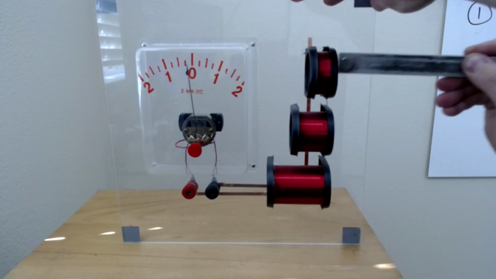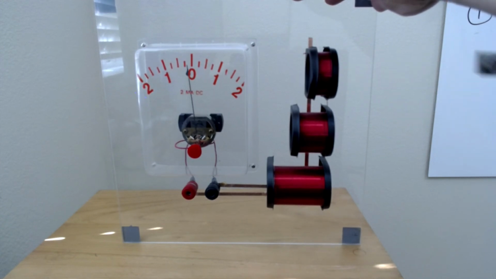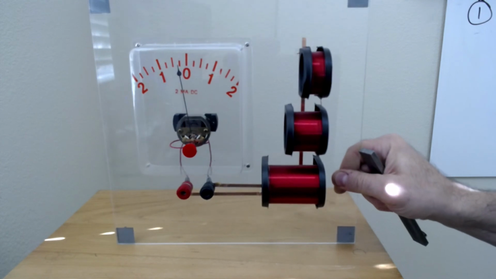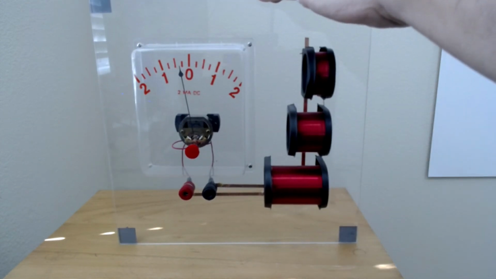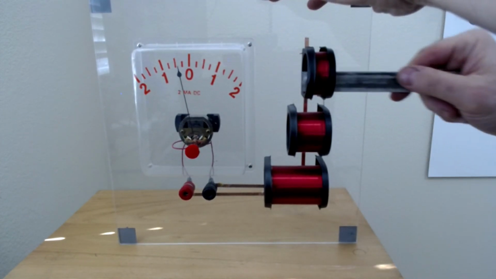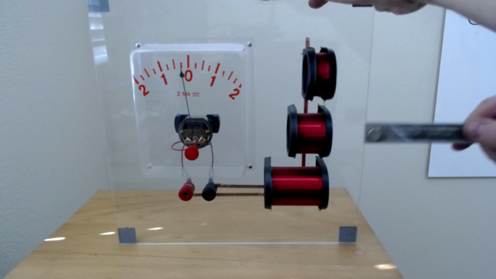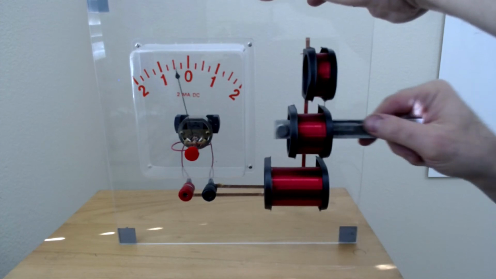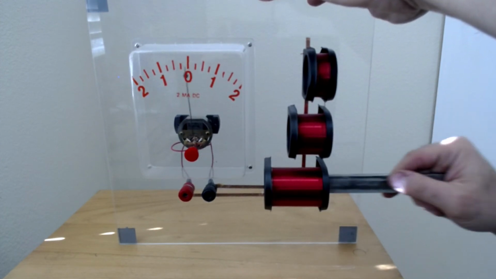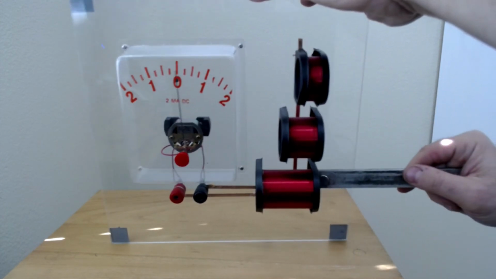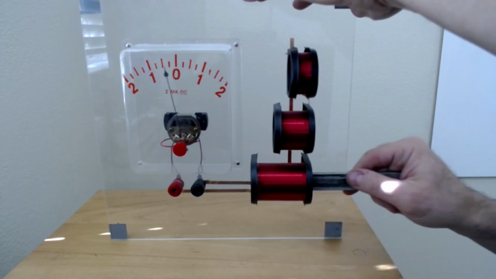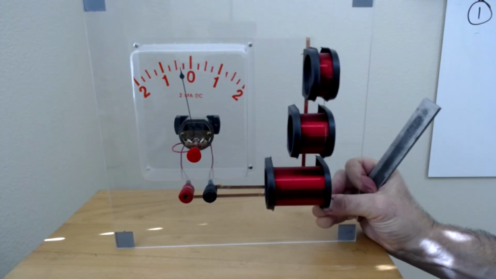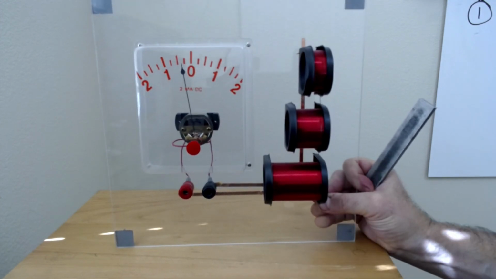You notice that the meter moves. These are connected to the meter. This detects a current. So when I run a magnet through the coil, in fact, if I have more turns, I get a bigger deflection. Like here, I get the most deflection. Yeah, I induce some current. Okay? I'm inducing a current in the loop of wire.